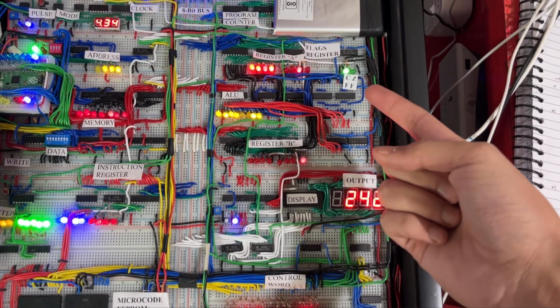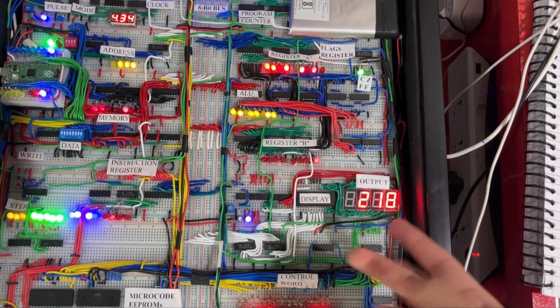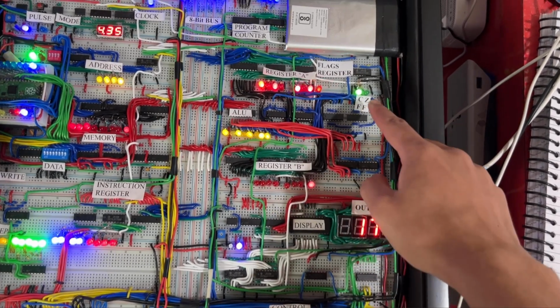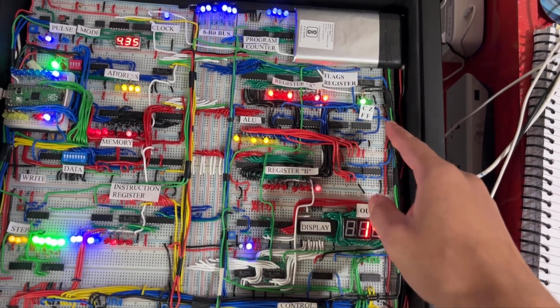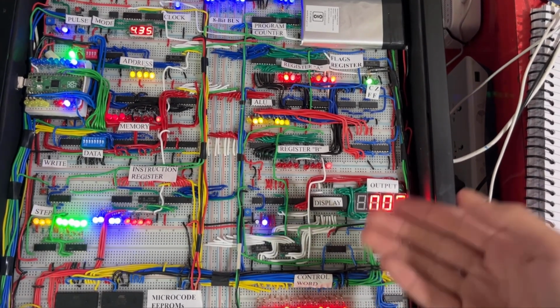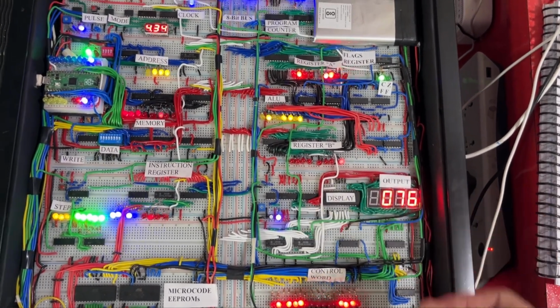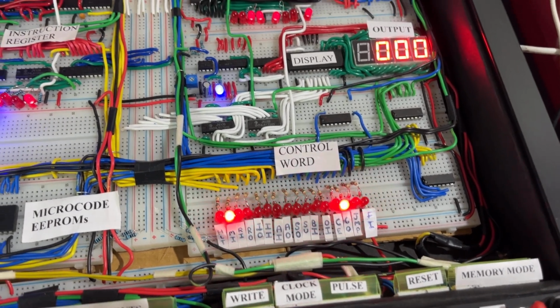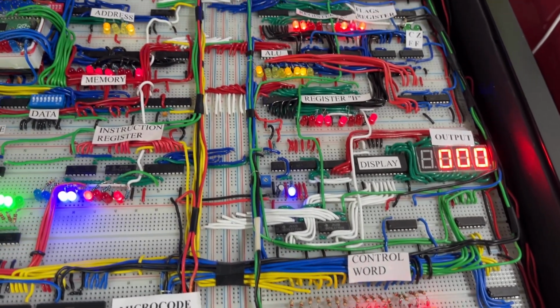So the carry flag was set and now it's counting down to 0. And when it reaches 0, the 0 flag will be set. Then they both will be clear, and this will start again from 1, 2, 3, 4, 5 till 255. That concludes our demonstration of this assembler for this 8-bit microcomputer.